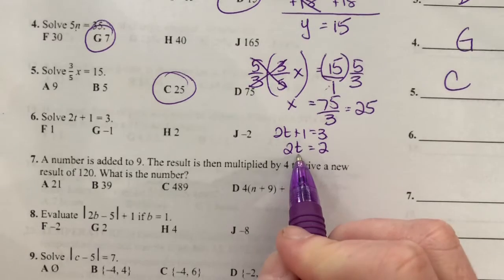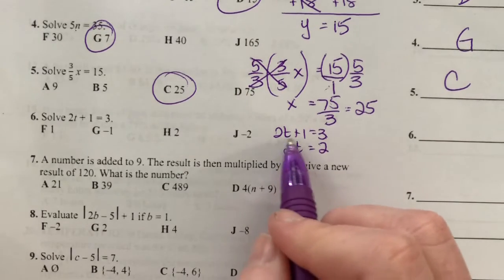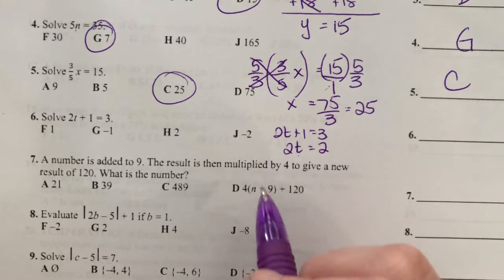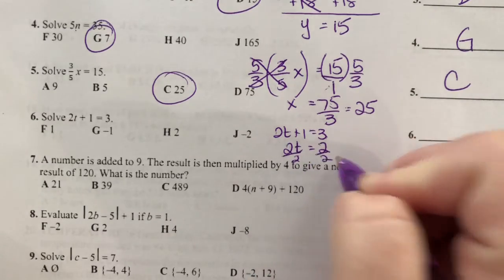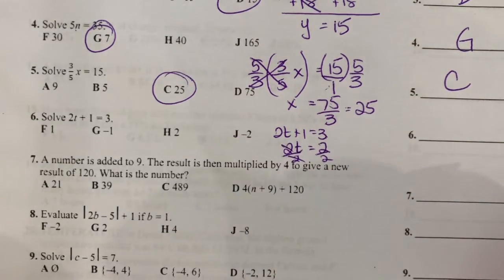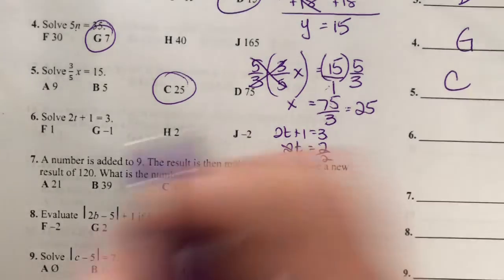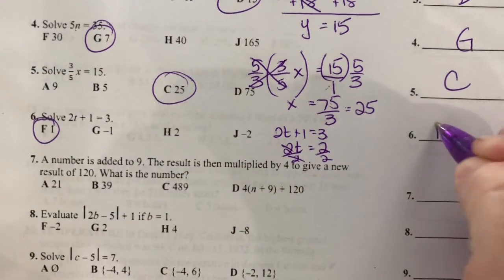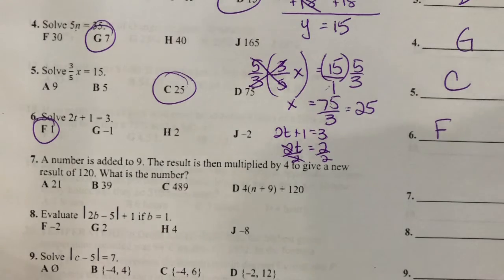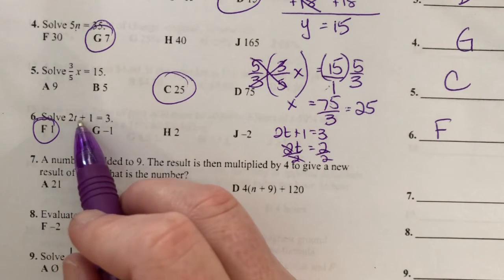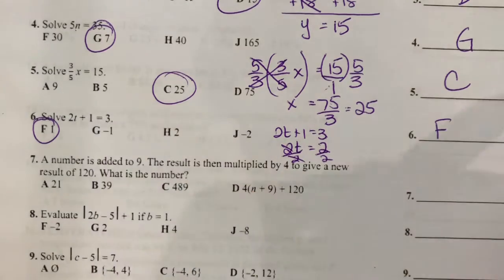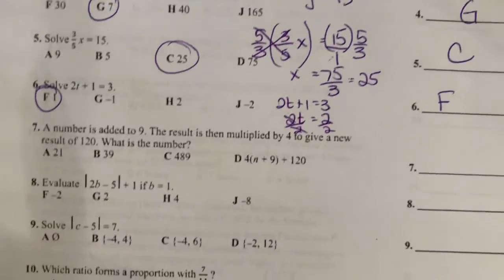And now to get t alone, I have to get rid of this 2. Right now it's t times 2, so to get rid of times 2, I'm going to divide by 2. And I've got to do the same thing over here. So t equals 2 divided by 2, which is positive 1. F. And then you can always go back and plug it in. 2 times 1 is 2. 2 plus 1 is 3. That is correct.